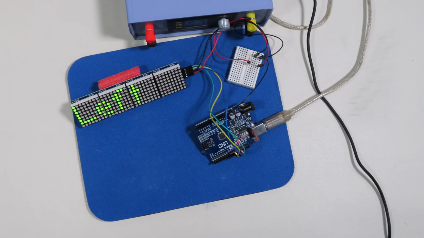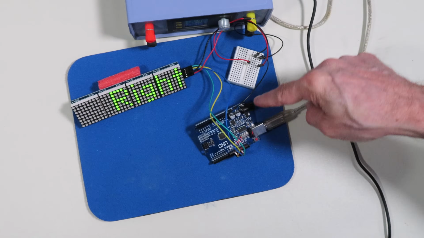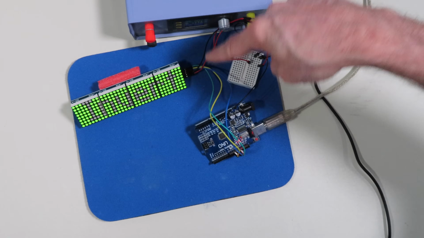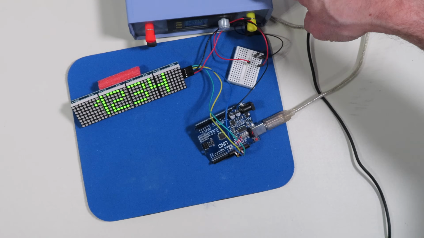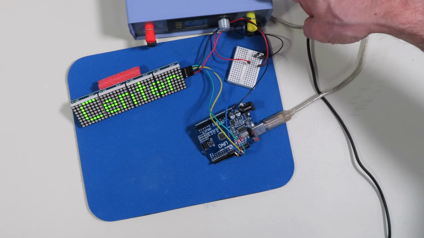So here's my demonstration of the matrix LED display, and you can see I've got my Arduino here, of course, driving the matrix display. And here is the separate power supply that I'm using, and this is a power supply that I constructed during a previous episode of the DroneBot Workshop.